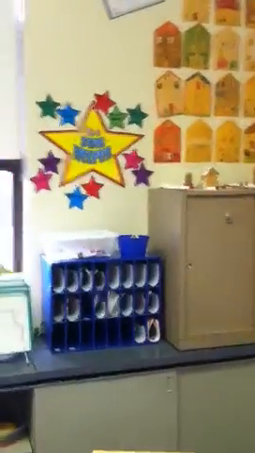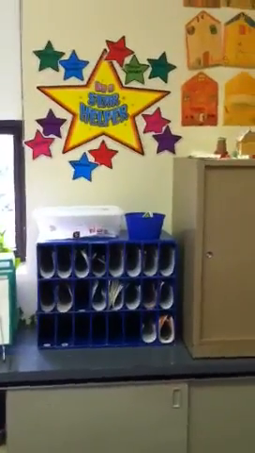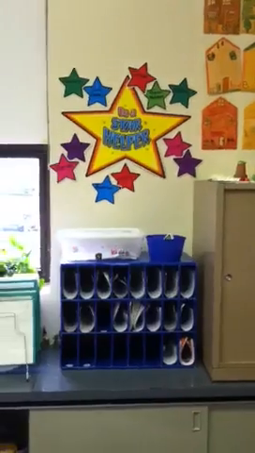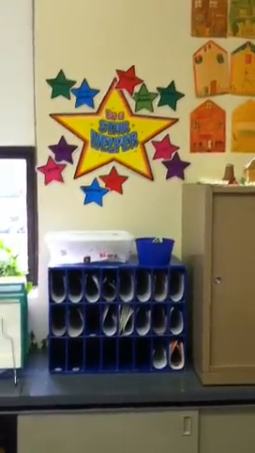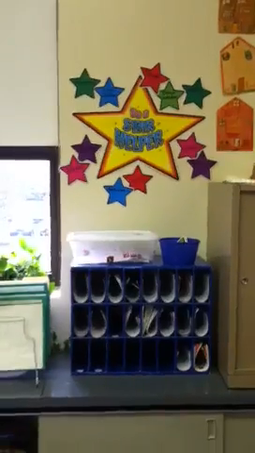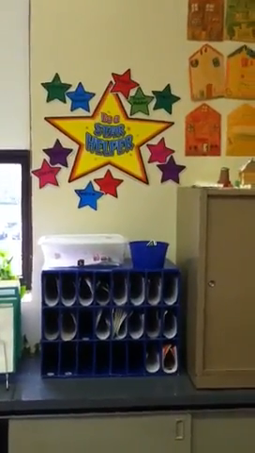Over here I have mailboxes for the students as well, so that there aren't tons of papers always on their desks. Every time I need to send a note home or every time I grade papers, it goes in their mailbox so that it's easy for them to collect at the end of the day and put right into their folders. So that's kind of like an organizational aspect of keeping their papers together.